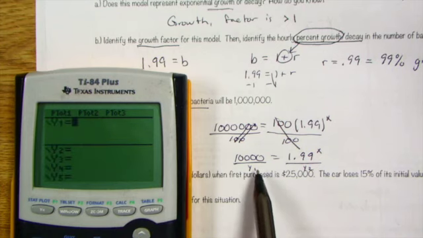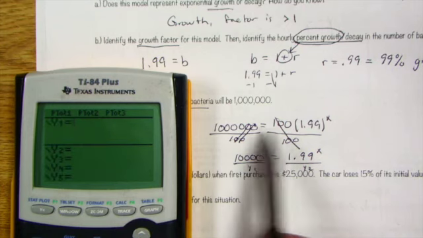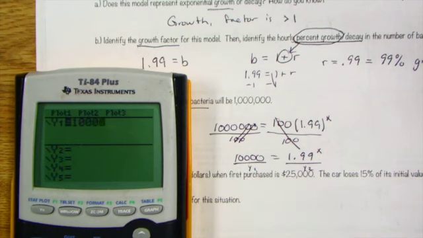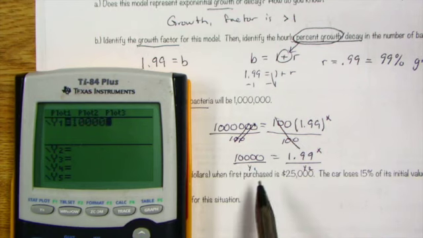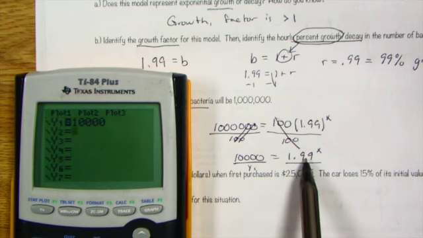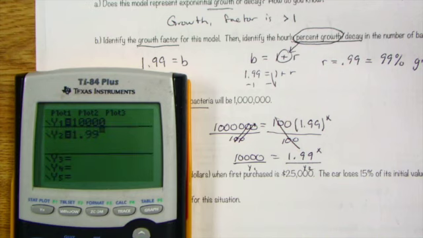So again, I'm going to take this and put the left side into y1. Technically you could have done it up here, but it's just a little easier when it's just one term like this. On the left, in y1, I'm just going to put 10,000. Then I'll go to y2, and I'll put this exponential part, which is 1.99 to the x power. And so I'm going to graph this.